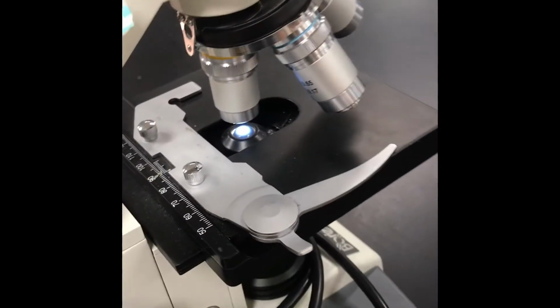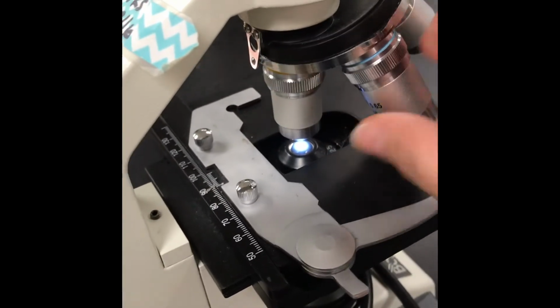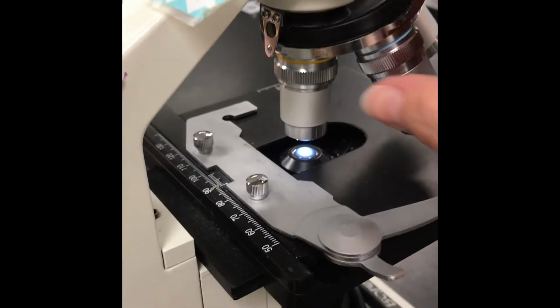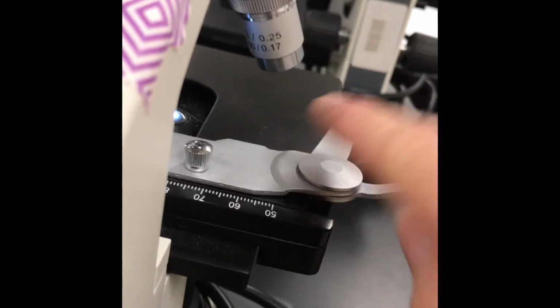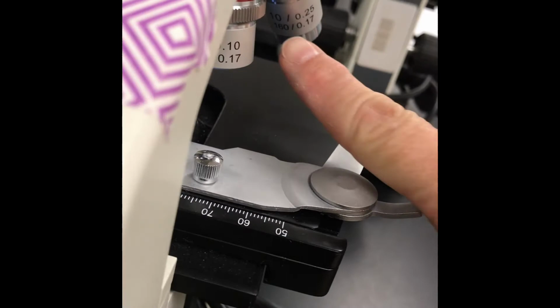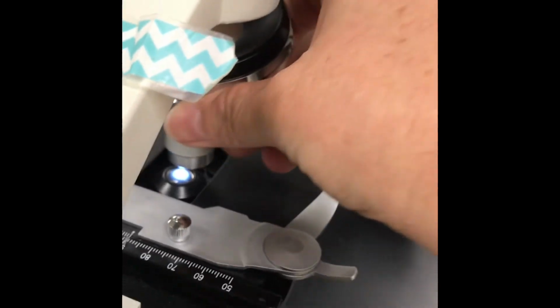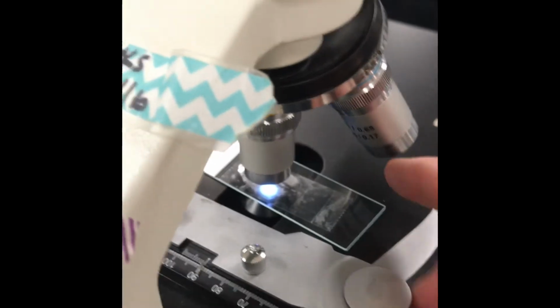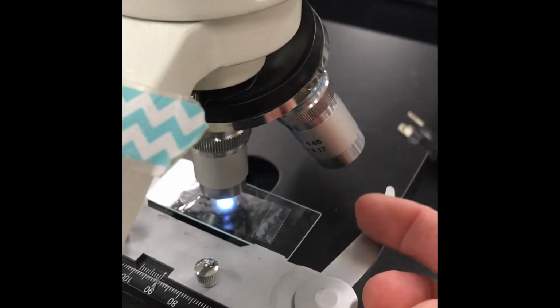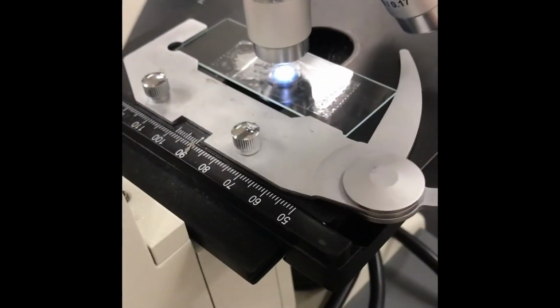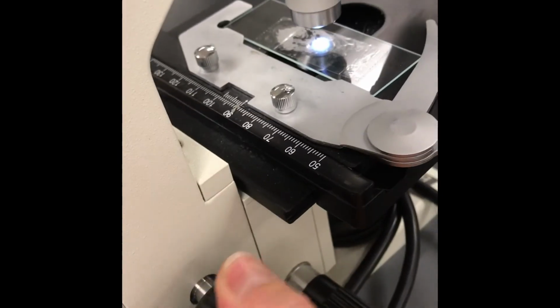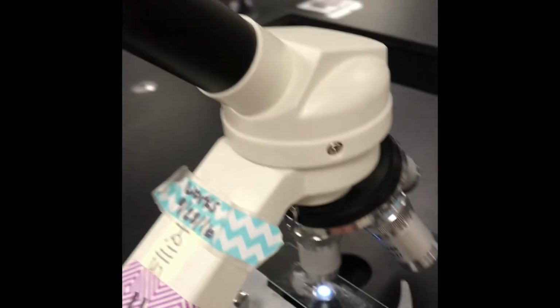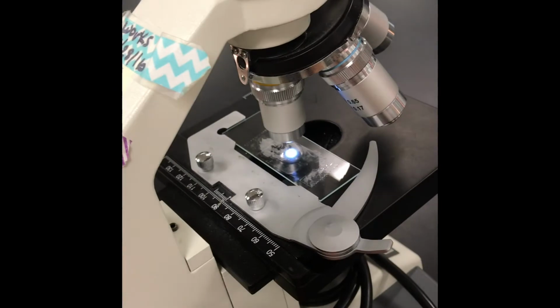So we're gonna take our first slide, this is Rose, and we're going to examine it under the microscope. The first thing we wanna do is make sure this is on low power. It's the yellow objective and it's 10x. You can see on this side, I can zoom in right here. It's got a 10 right there, it's 10x. So we're gonna put this on the stage. Use our stage clip, there we go. I'm gonna put the stage all the way down and look through the ocular lens and raise the stage up until it comes into view.